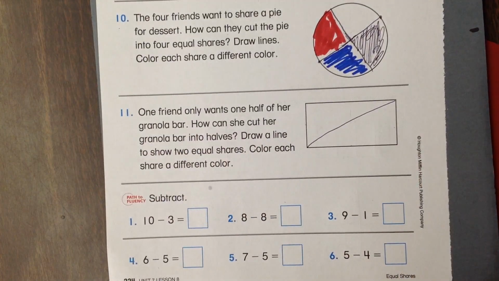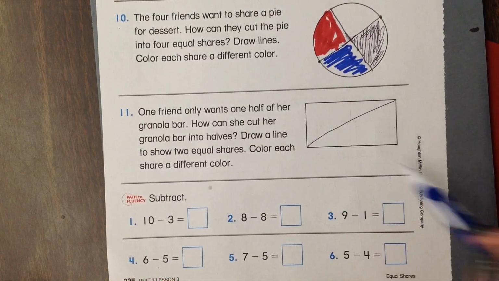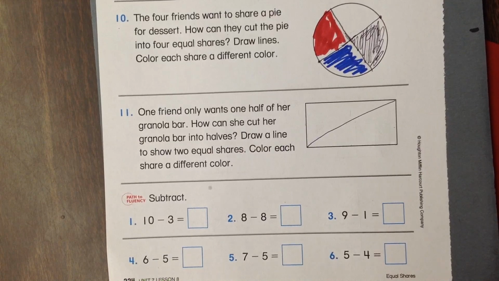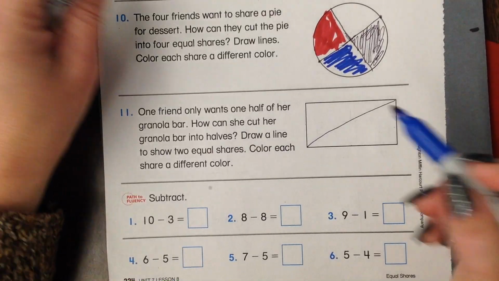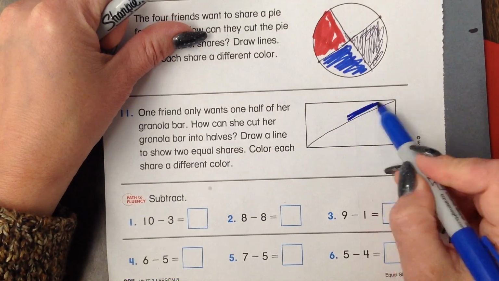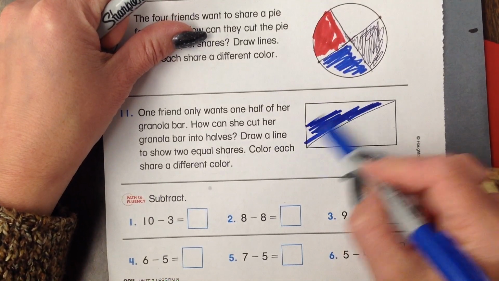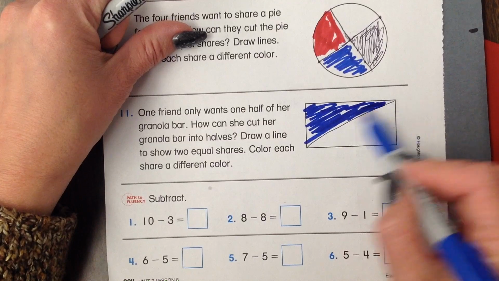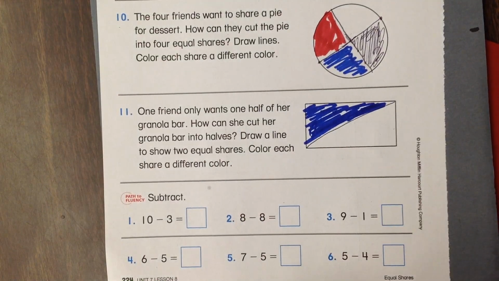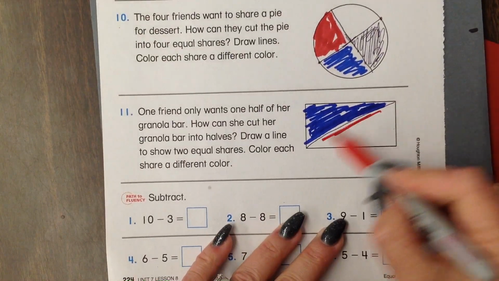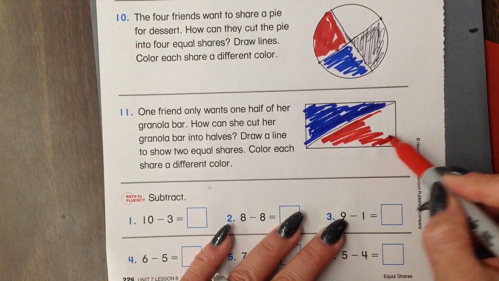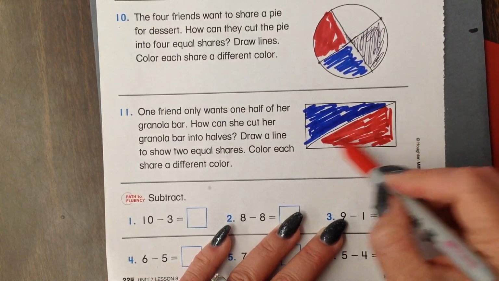Now remember, it won't work if you are going the other way. The shares wouldn't look the same. Okay, so if it's 4ths, you couldn't use this one with a rectangle. I'm going to color one of them blue. And this time I'm going to color the other one red. And there aren't any other colors, so we're done with that one.